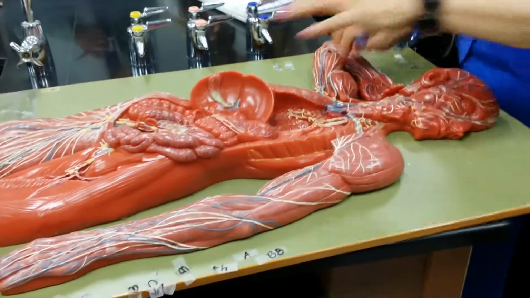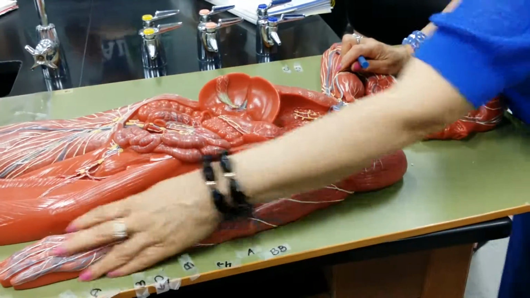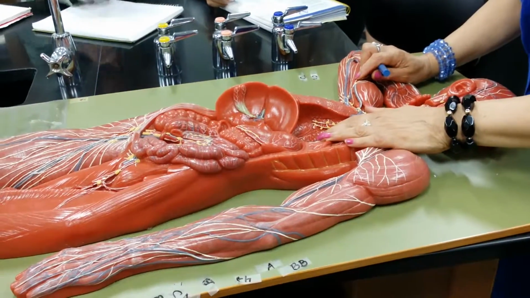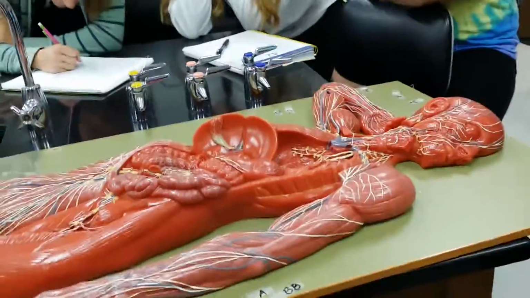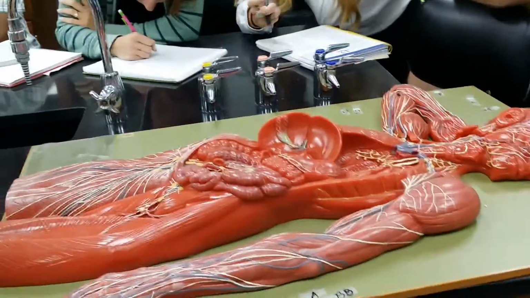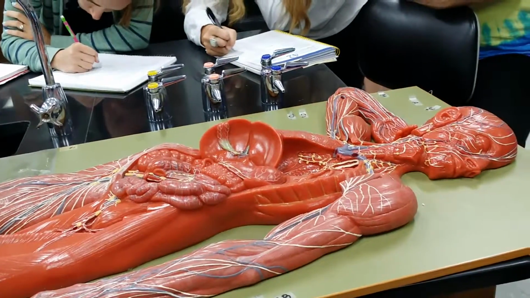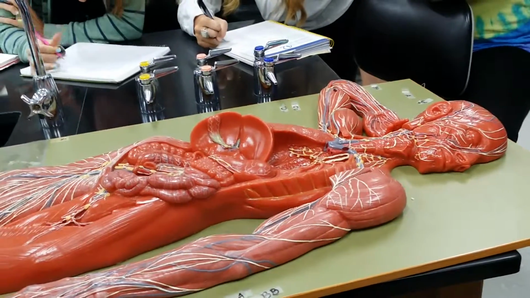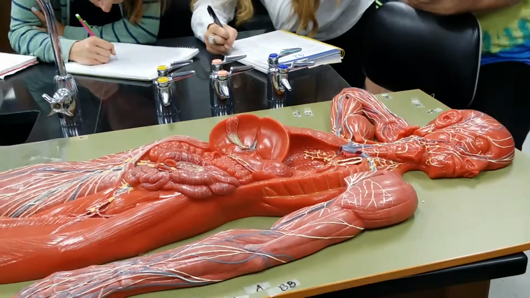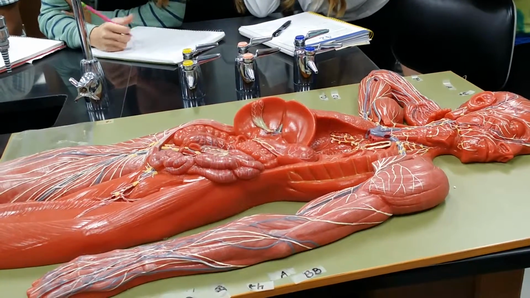The rest of the lymph from all over the body comes into the thoracic duct. So the thoracic duct is the largest lymph vessel that you would want to know about, because it has lymph from every part of the body except the right upper part, which goes into the right lymphatic duct.